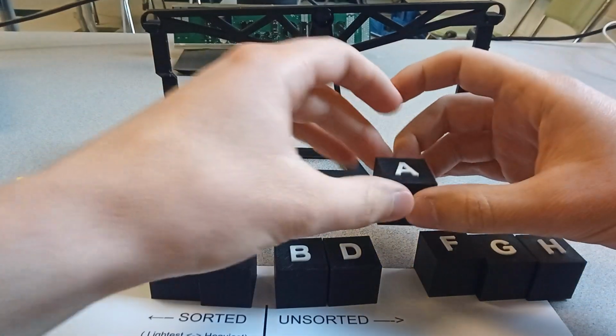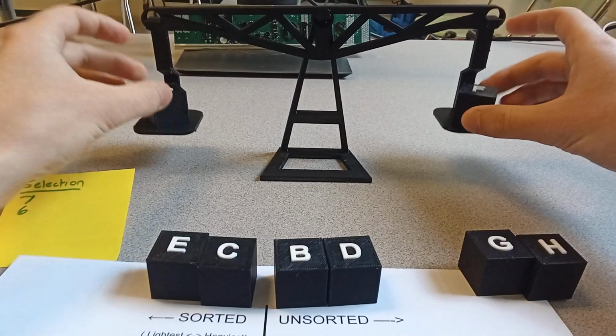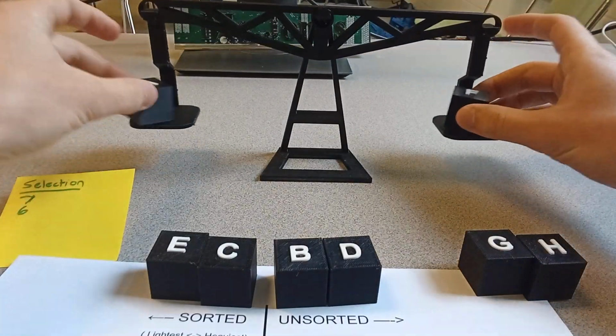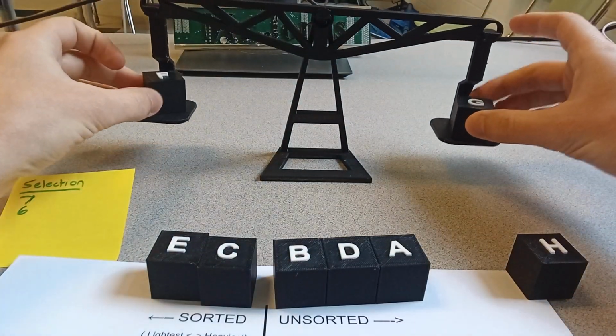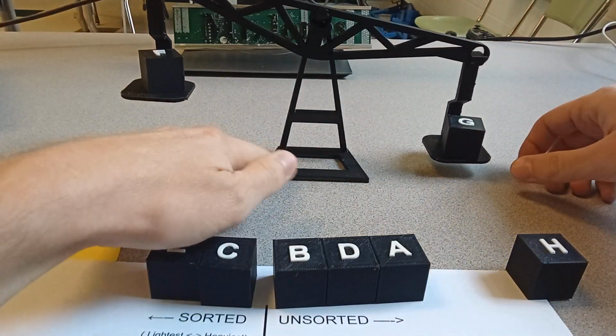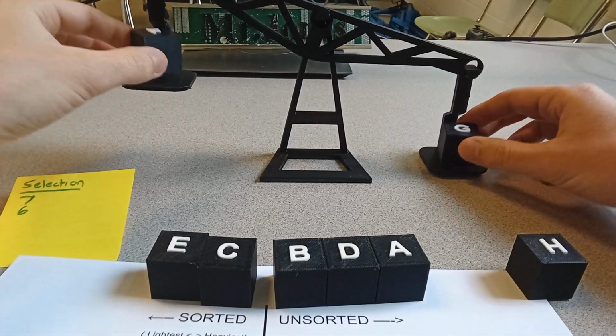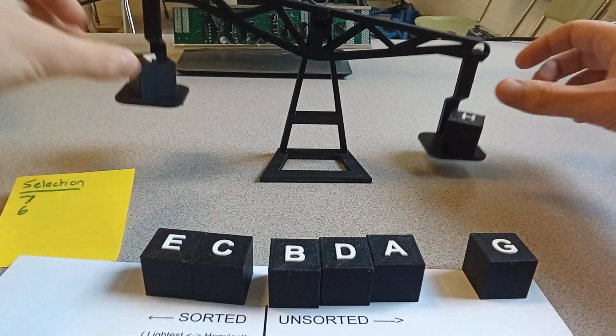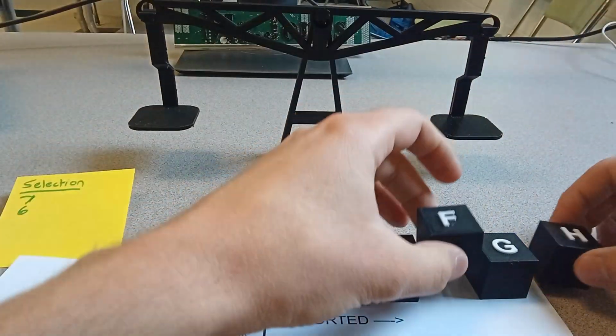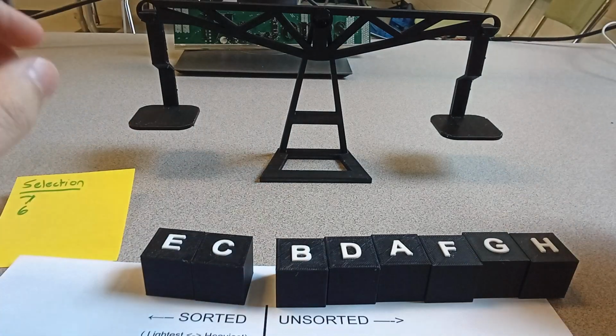Okay. And I've got A and F. F is lighter than A. So F is my new champion. I've got F and G, and it looks to me like F is a little bit lighter than G. And now I'll compare F and H. And F is lighter than H. Okay. F is the lightest of my subarray.